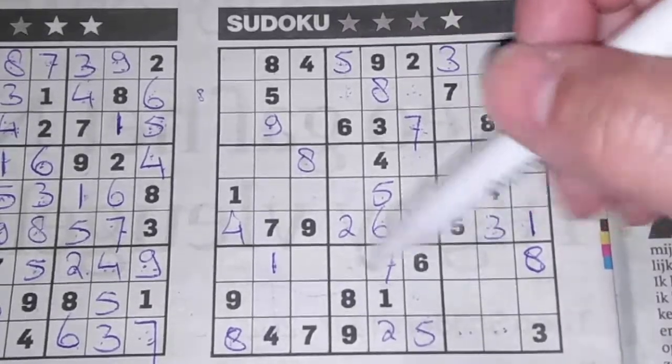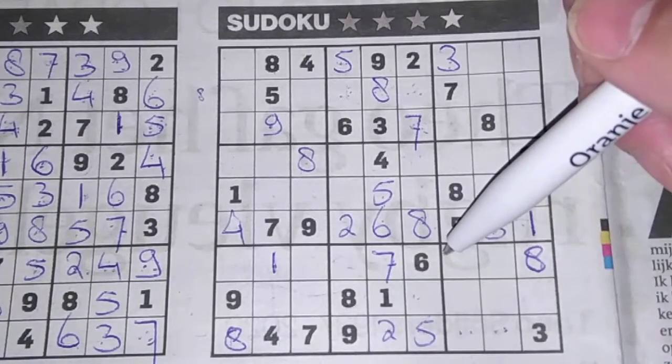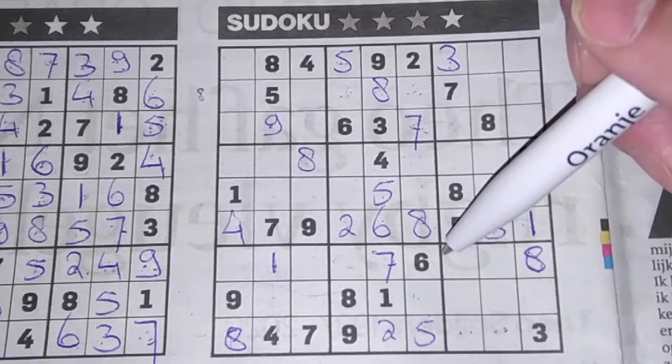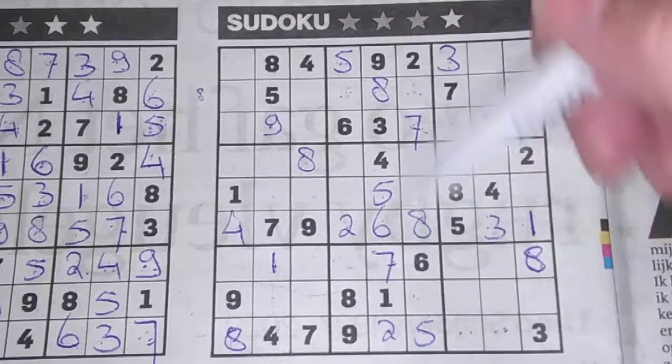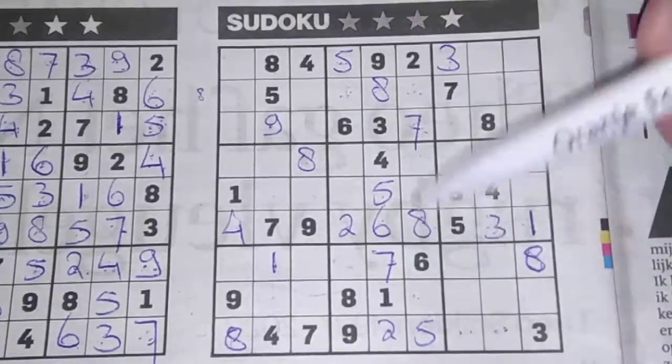These 2 missing numbers in this big square are the numbers 3 and the 4. I still cannot fill this yet. I need a 4, I need a 3.